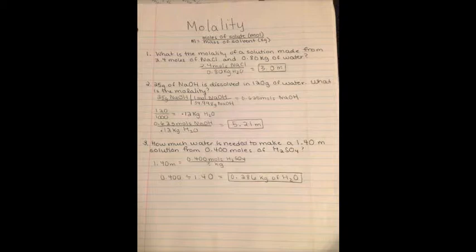Molality is the moles of solute over the mass of a solvent in kilograms. So for number 1, it asks the molality of a solution made from 2.4 moles of sodium chloride and 0.80 kilograms of water. So you just plug each number into the equation where it's supposed to go. So you would do 2.4 moles of sodium chloride divided by 0.80 kilograms of water to get a molality of 3.